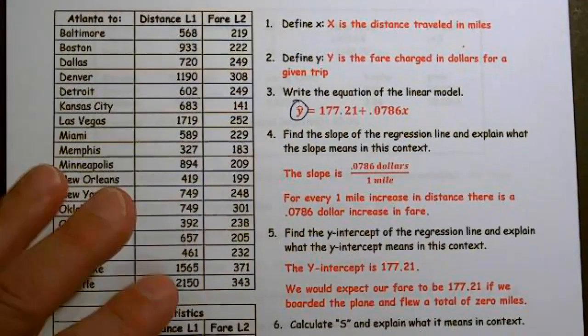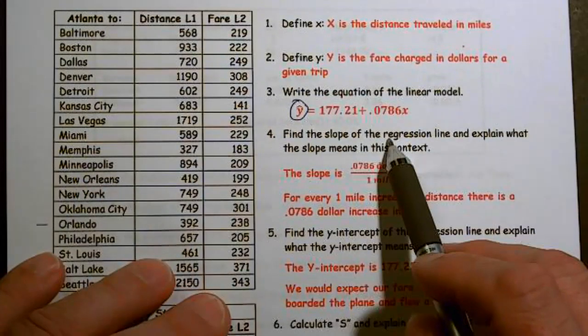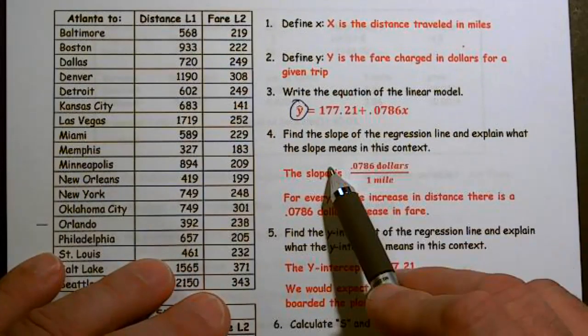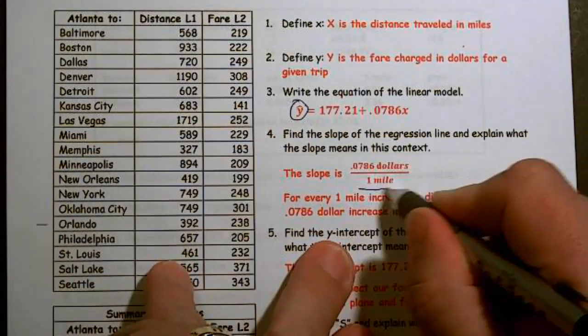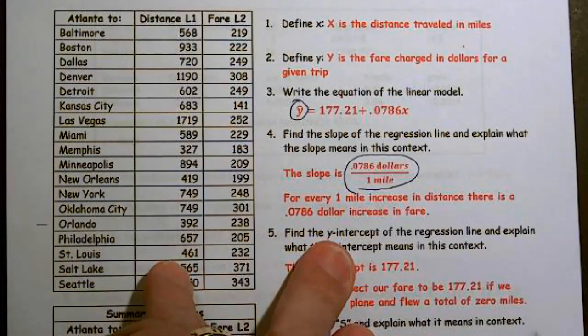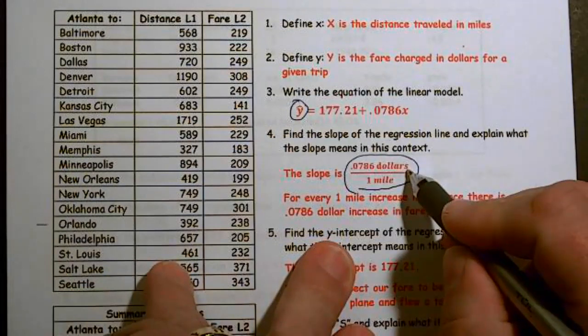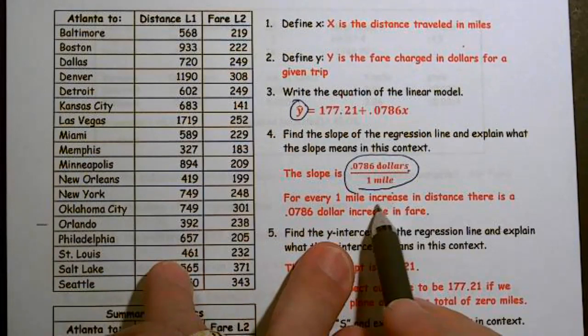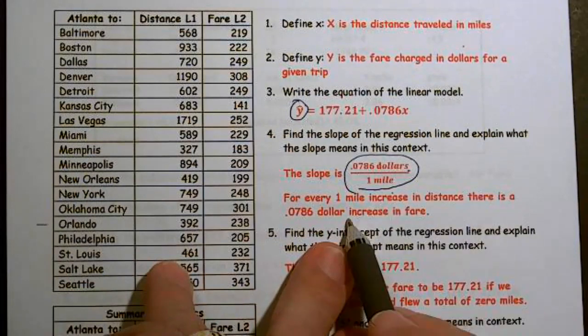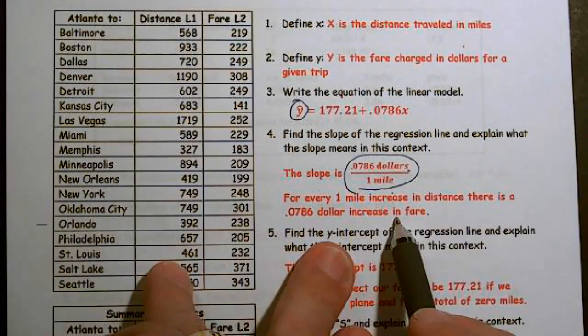So we calculated the slope, and it says find the slope of the regression line and explain what it means in the context. Well, our slope is, and by the way, you really need to label it like this. So always $0.0786, and it's 1 mile. So for every 1 mile increase in distance, there's a 0.0786 increase in fare.